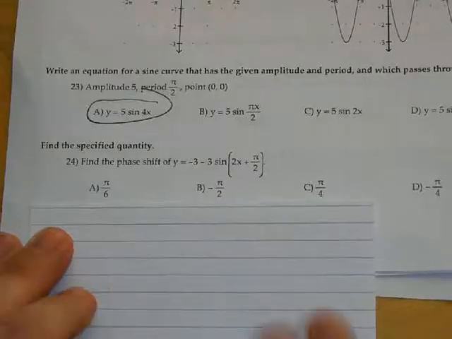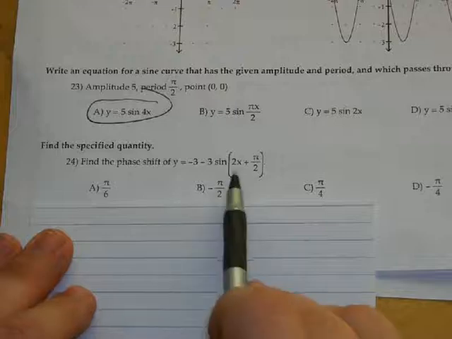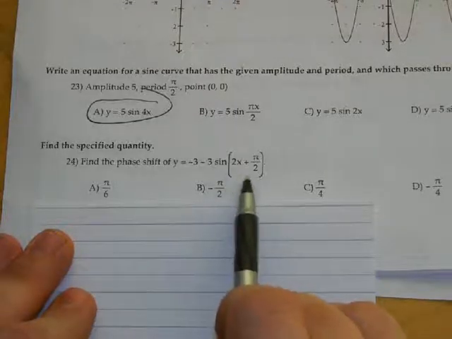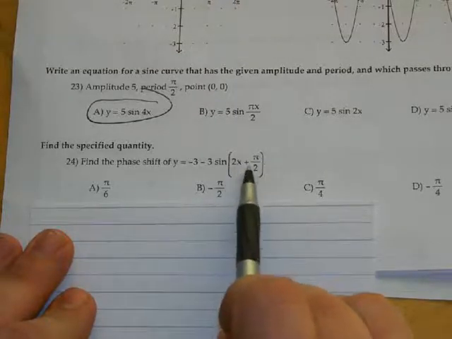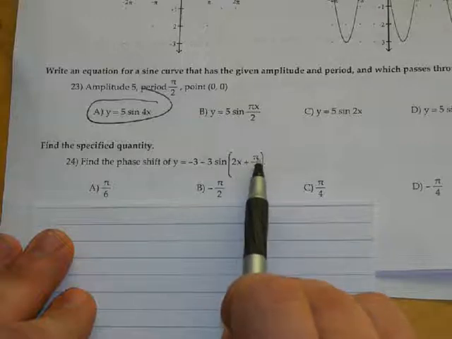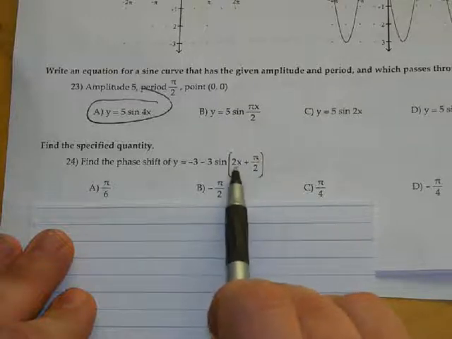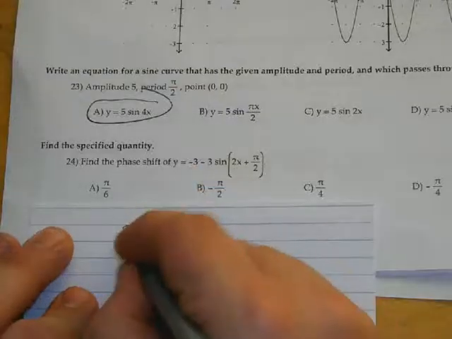Now, 24, you need to be very careful. A lot of times we'll think that the phase shift is left pi over 2, but that's not the case. Anytime we have a number other than 1 in front of the x, we need to factor that out of the expression.